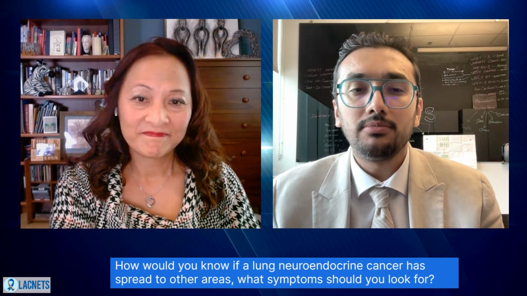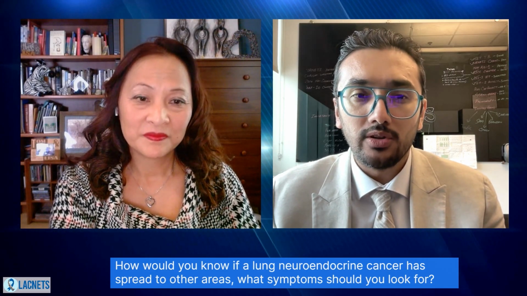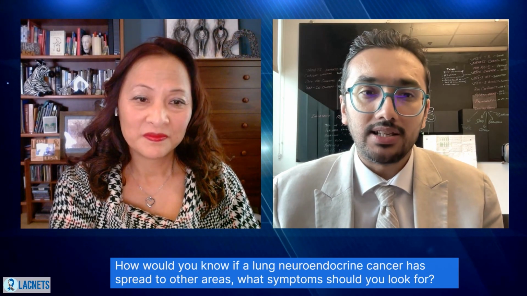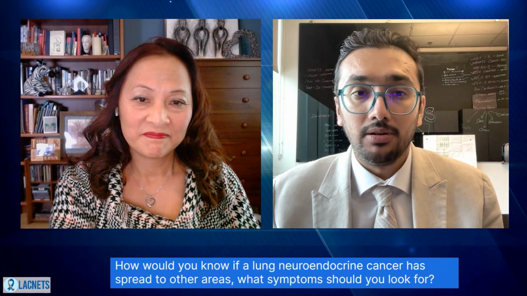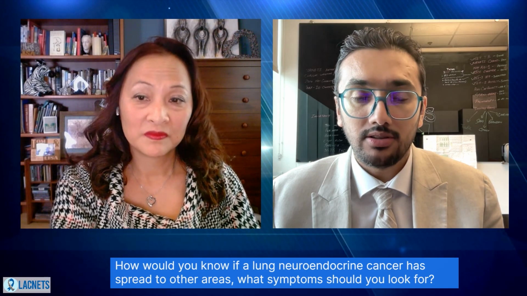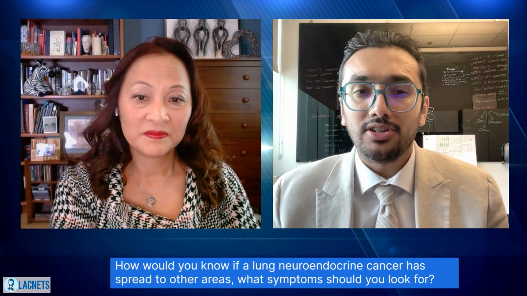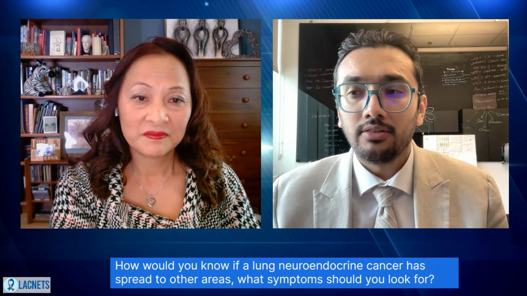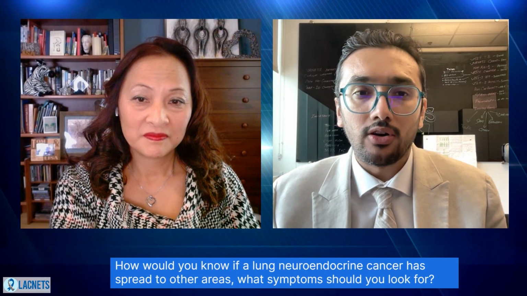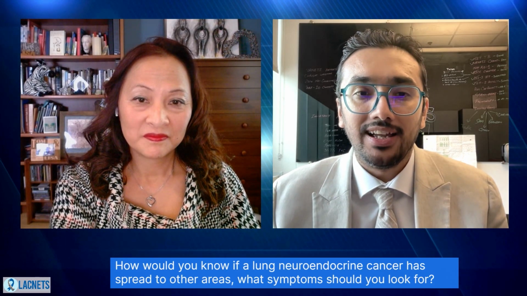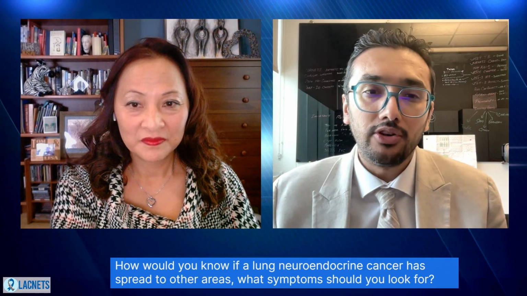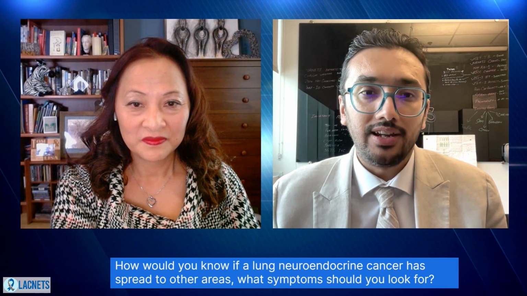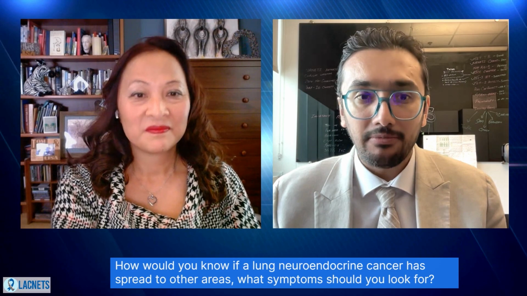So the symptoms would be individual, organ specific, and tumor volume specific. A big bulky tumor might have more symptoms, but many patients are asymptomatic, and that's why we really surveil or follow patients based on the imaging. The frequency of imaging varies based on what type of neuroendocrine cancer we are surveilling. We don't want to overscan patients, right?